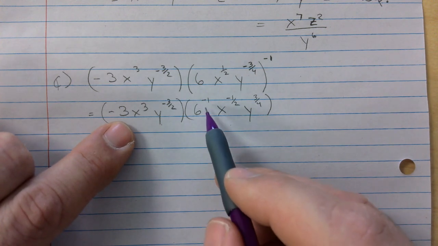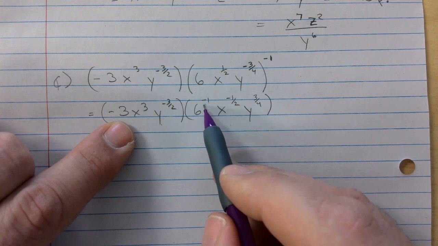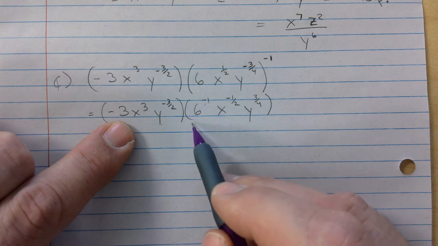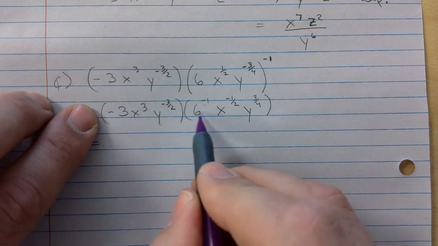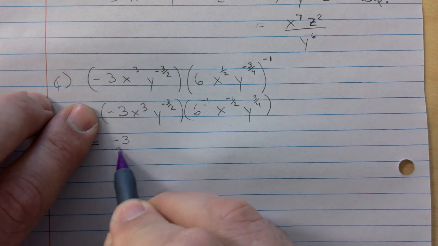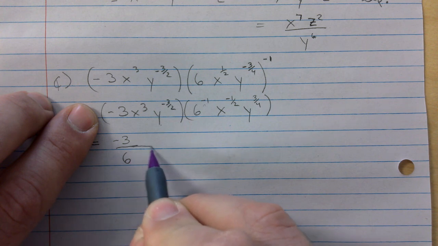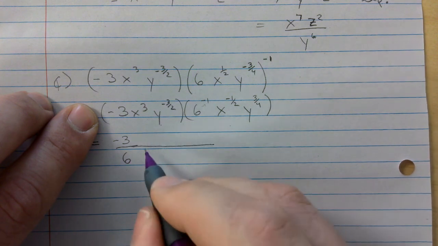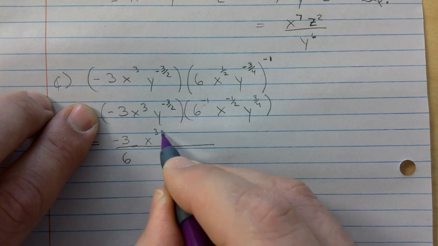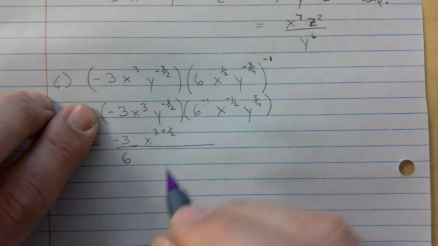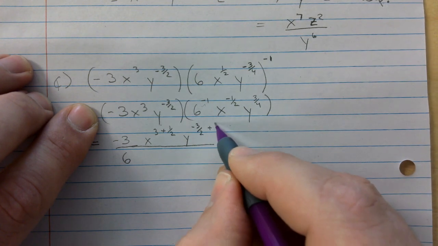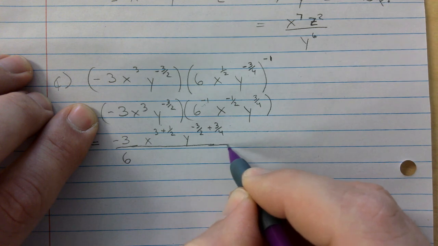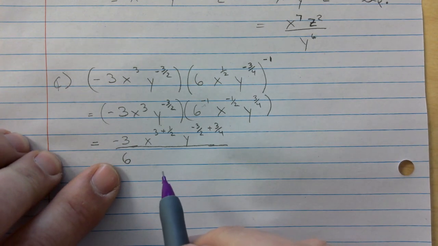And here it gets a little tricky because of this. Okay. This has a negative 1, so it needs to go in the denominator. Okay, so we're going to do that. If you multiply the numbers, it gets you negative 3 over 6. We're going to bring the 6 down right away. And then it's x to the 3 plus 1/2, y to the negative 3 over 2 plus 3/4. Like that.